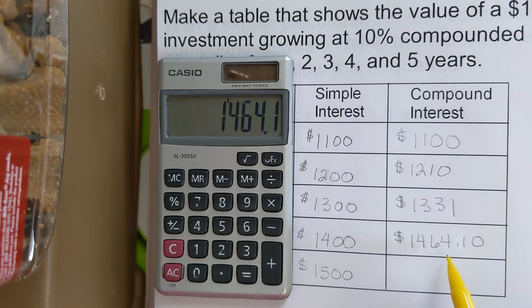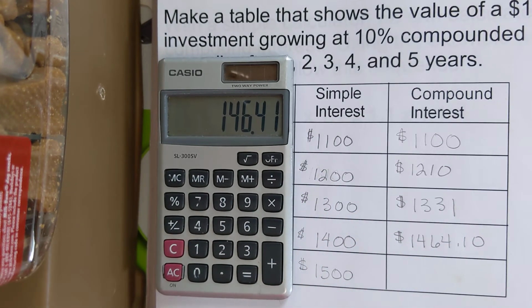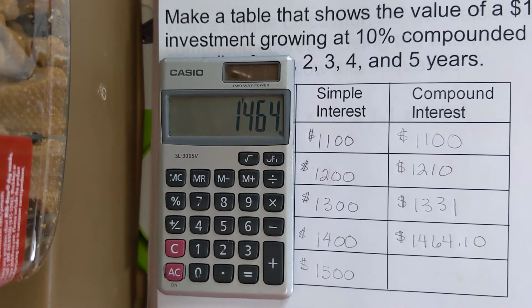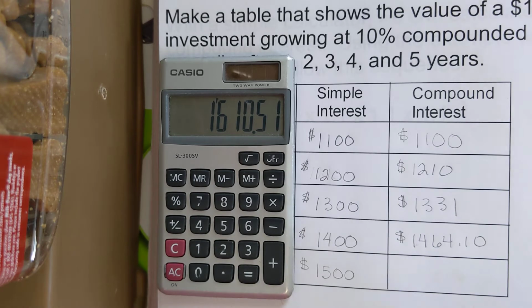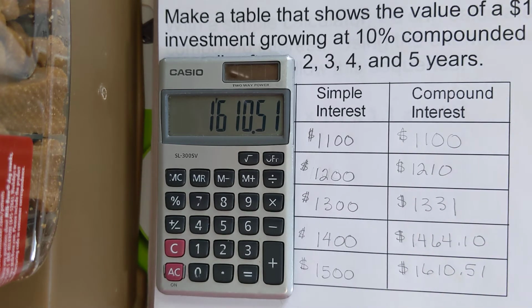Okay, one more time to get year 5. So $1,464.10 times 0.1. This year I earned $146.41. Let's add that to the $1,464.10, and I get $1,610.51. Okay, so what I can see here is that there is a noticeable difference between the simple interest and the compound interest after 5 years. So I have earned over $100 just by having compound interest.